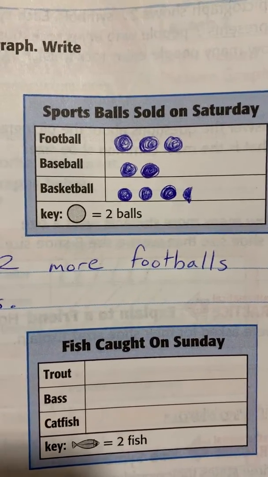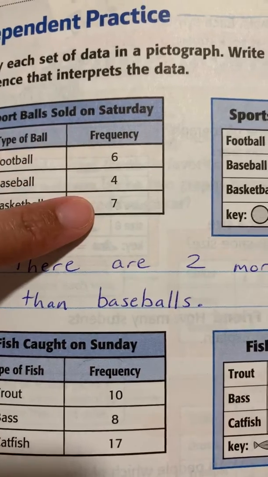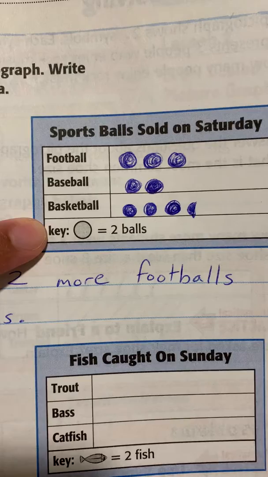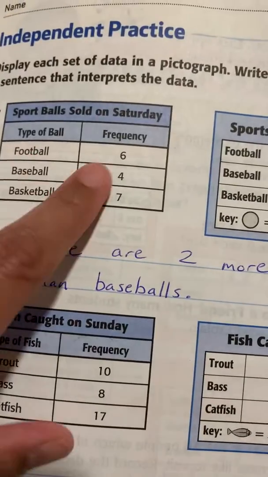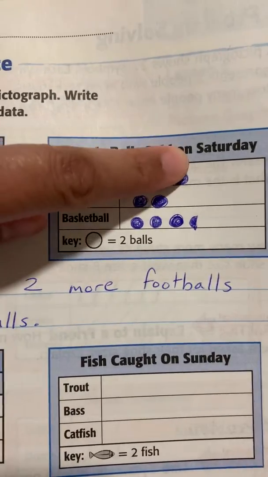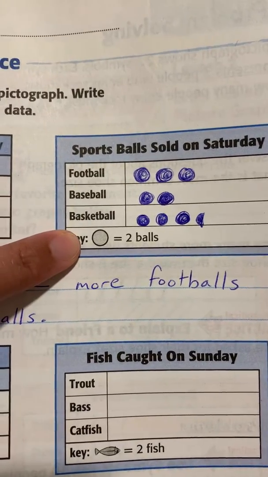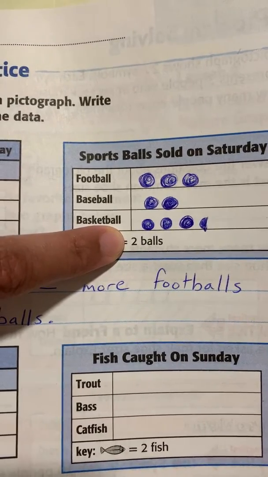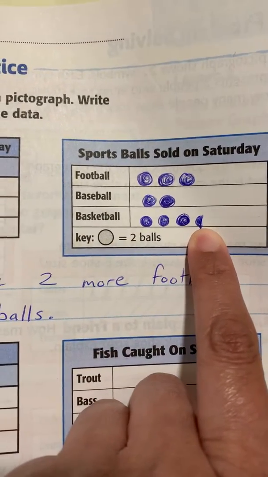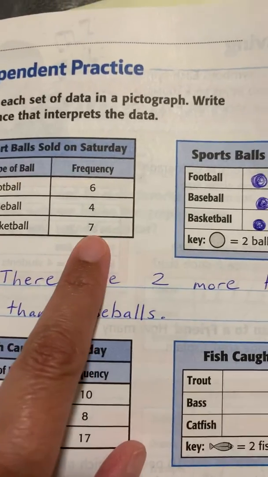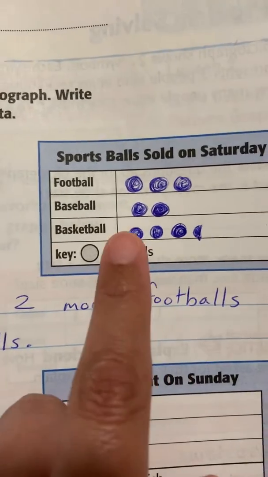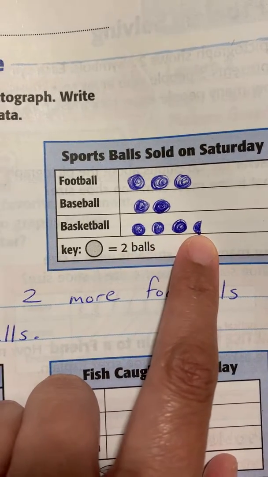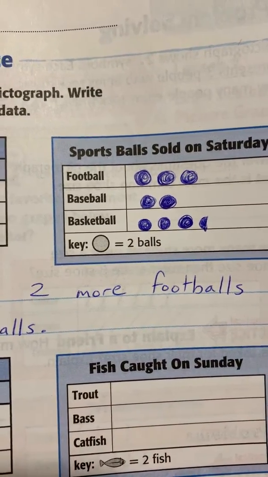This is an example of how you would take the data from here, from the frequency table, and then show it as a pictograph. Because you have 6 footballs, you're not going to draw 6 circles here, because this is a scaled pictograph. So each ball represents 2 here, okay? The half that you have here, that's because this one is 7. So you'd count it like this: 2, 4, 6, and then the 1/2 would make that 7, okay?